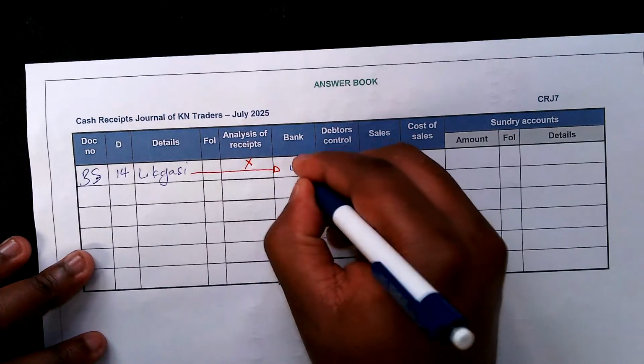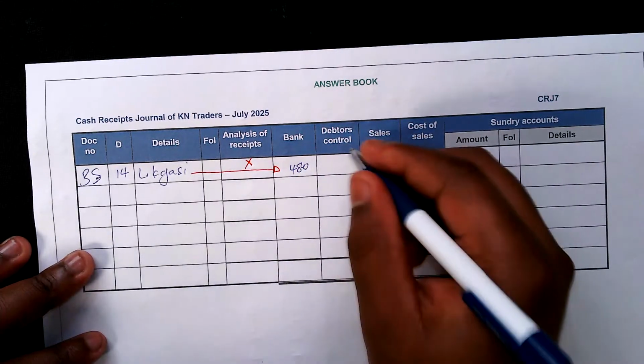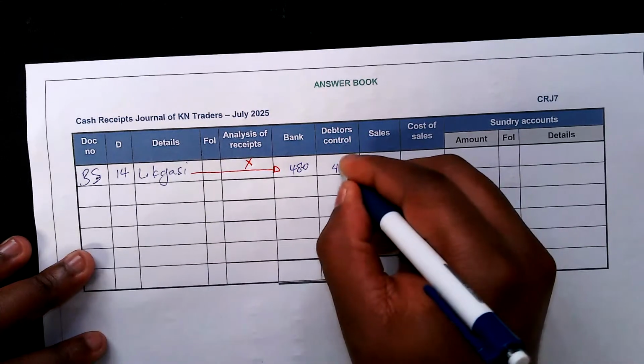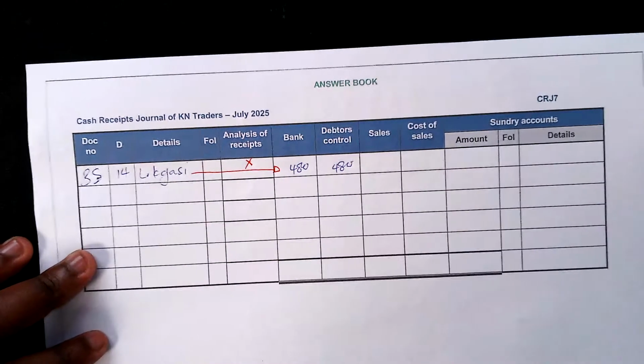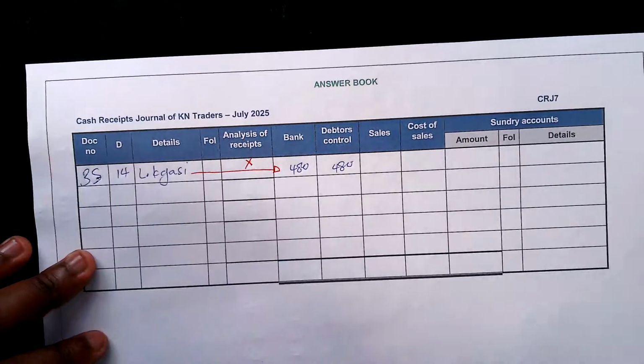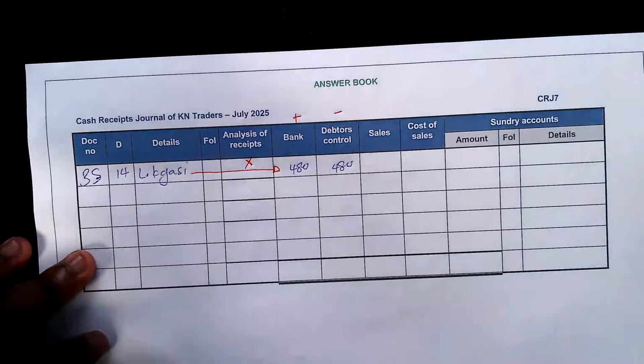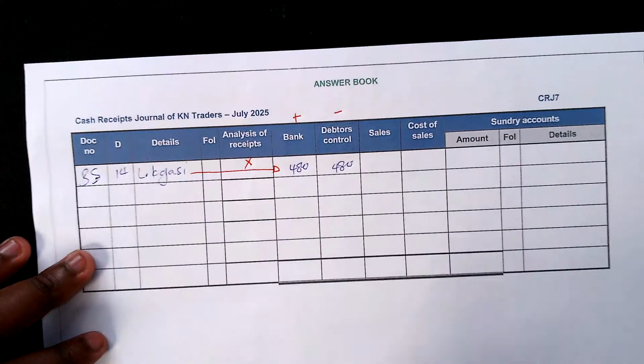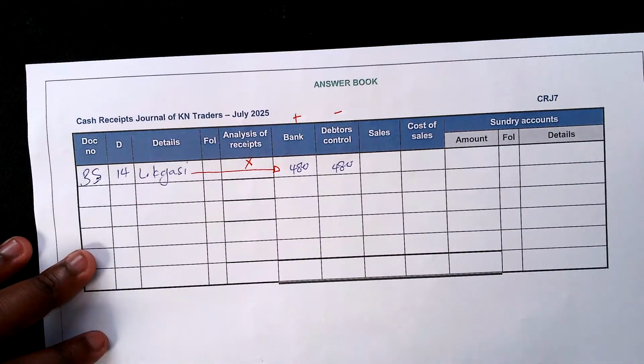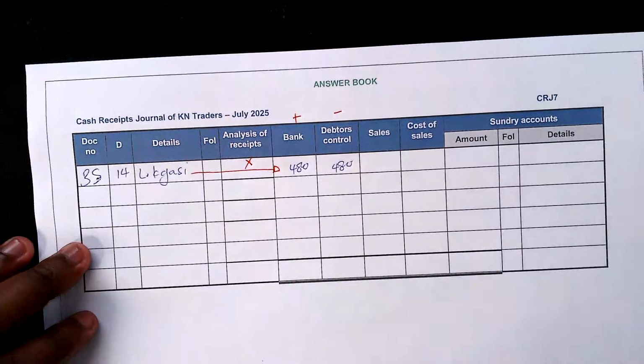How much? 480. Where is this money coming from? The debtor. So the bank is plus and debtor's control is minus, because this debtor is paying what she owes to the business. So debtor's control is going down while the bank is increasing. Okay, let's move on to the next transaction.